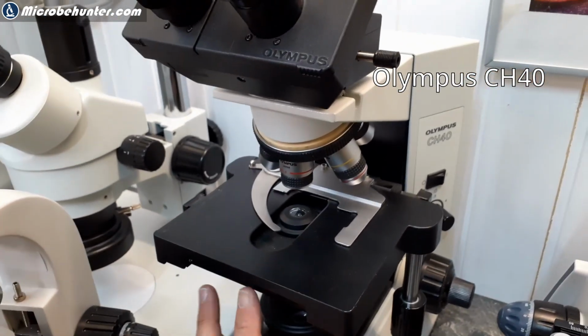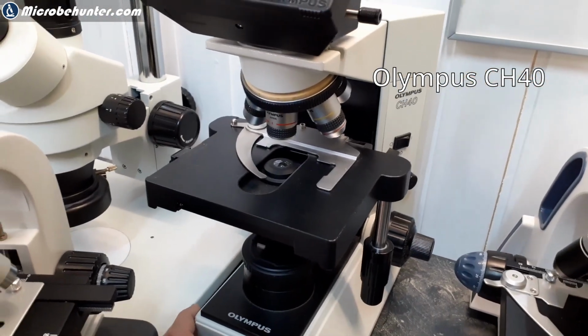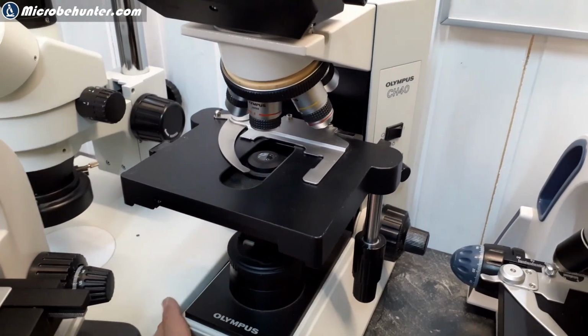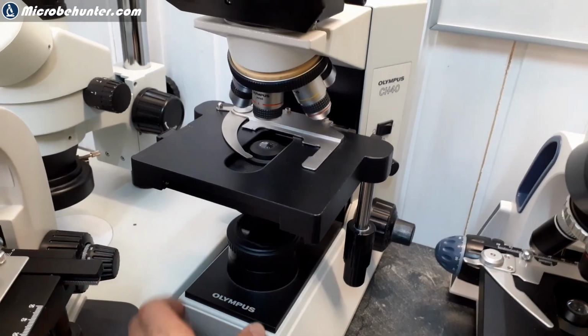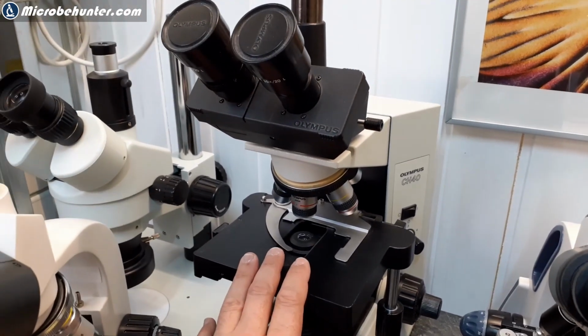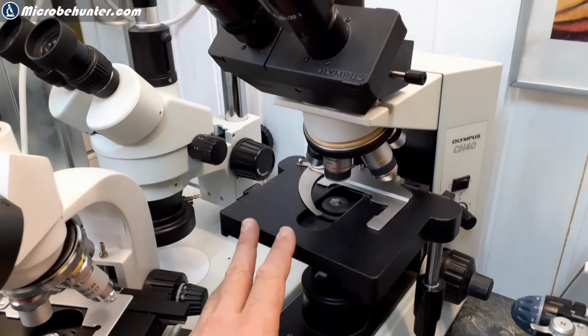Why is this my favorite one? Because it was the first one that I bought over 20 years ago, back in 1998. Wow, that's way over 20 years ago. It's not manufactured anymore. And this is the microscope that I've been using for many years. I'm still using it, of course.